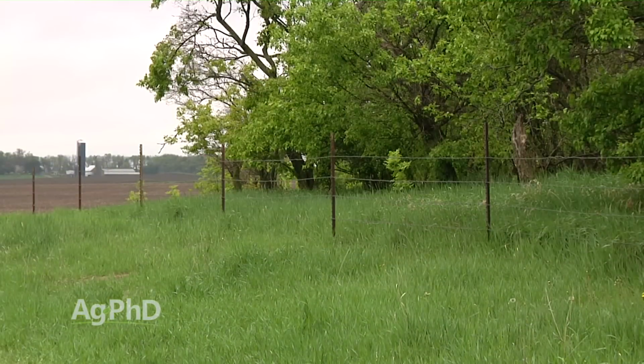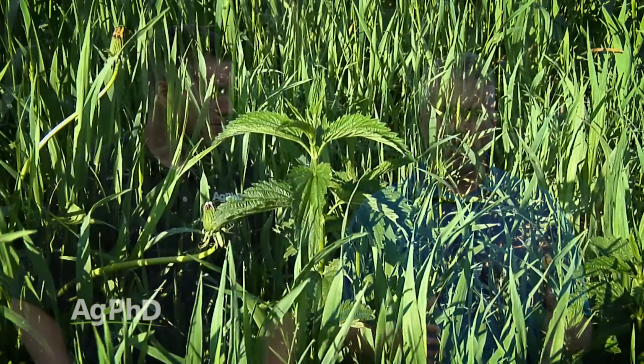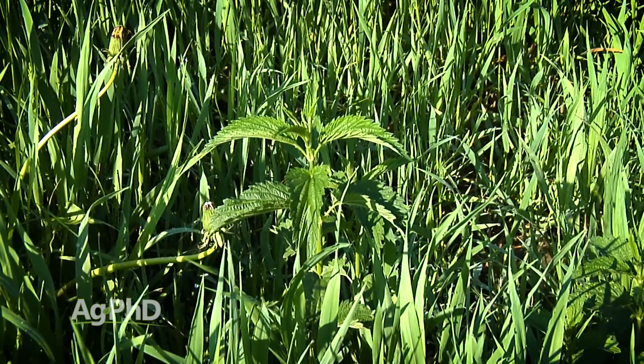And where are we going to see it? We're going to see it in tree lines. We're going to see it in fence lines, these kinds of places. Right. Typically, we don't see this weed out in crop fields. If we did, we'd probably just use Roundup, maybe 2,4-D, dicamba, depending on the crop.